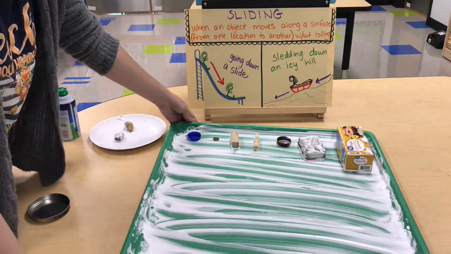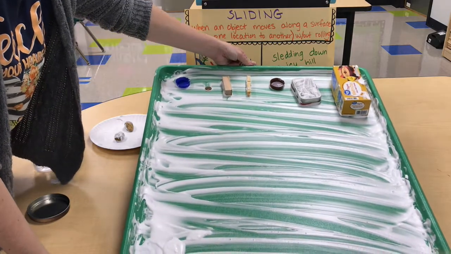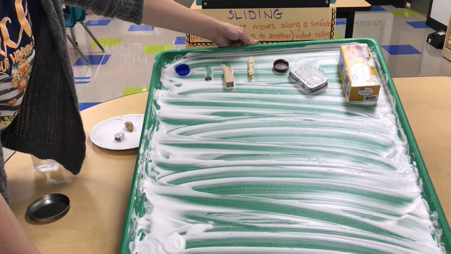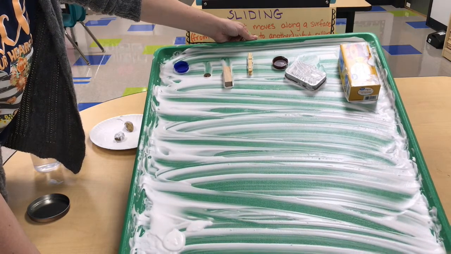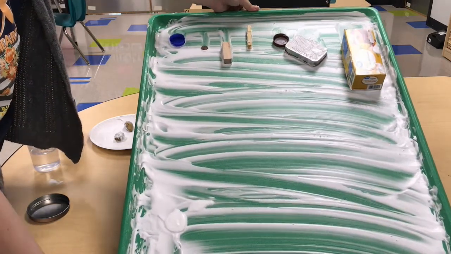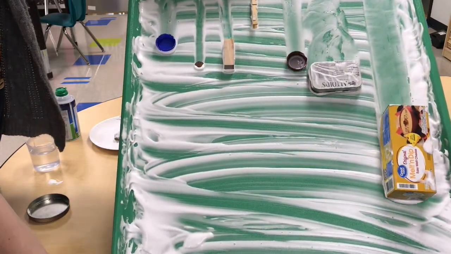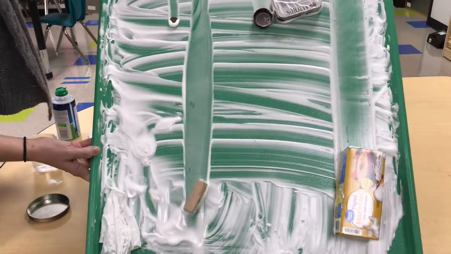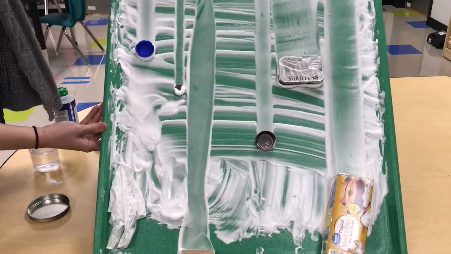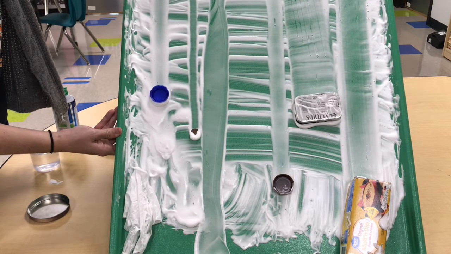And here I have a tray with shaving cream mixed with a little bit of water, and I placed some objects on top, and I'm lifting my tray up high into the sky slowly so that we can see the sliding motion of these objects as they go down the tray. So let's speed it up so that we can see these items sliding down the tray. So you're able to see those straight pathways as the items move from the top of the tray all the way down to the bottom of the tray.